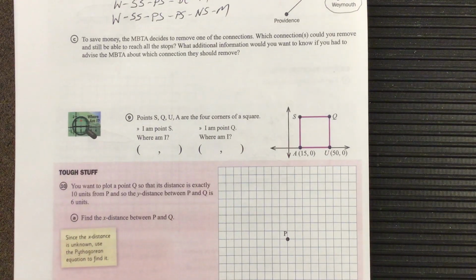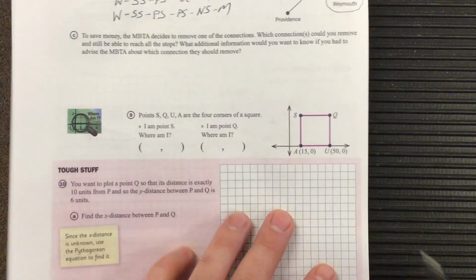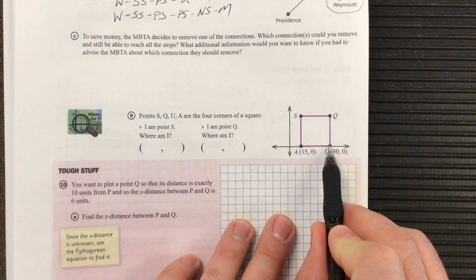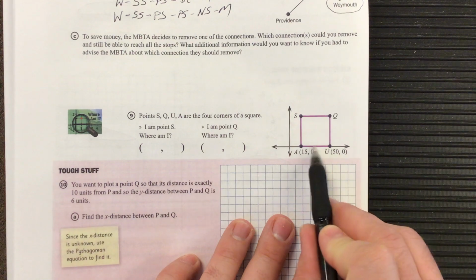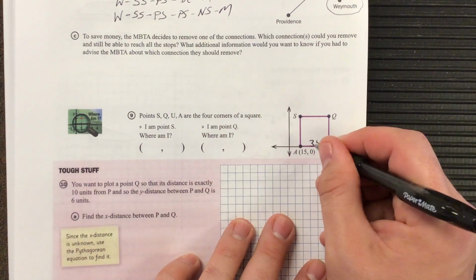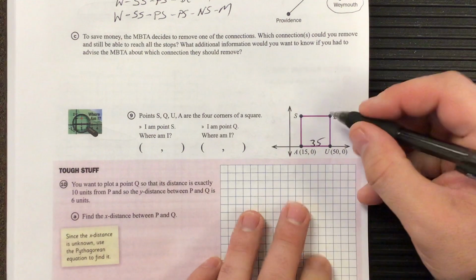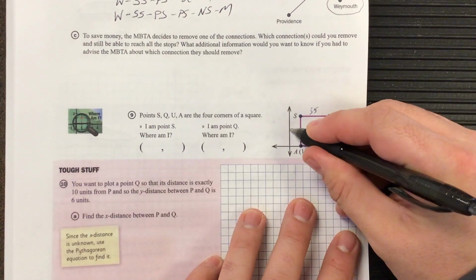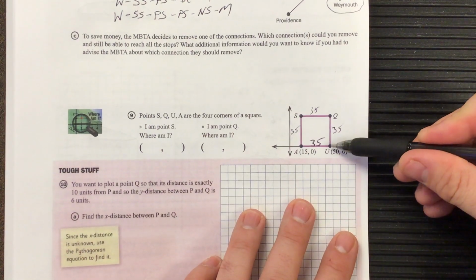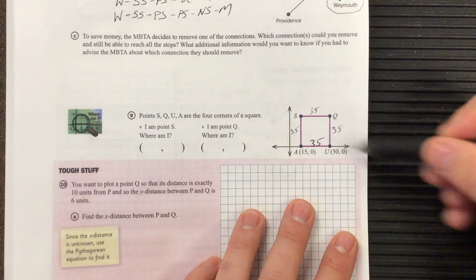Question 9. Points S, Q, U, and A are all four corners of a square. Okay, so if it's a square, that tells us that all sides have the same length. So how far apart are these two points? 15, 40, oh no, 35. They're 35 apart. 50 minus 15. So that means every one of these is 35 apart because it's a square. So what is 35 points above this one?